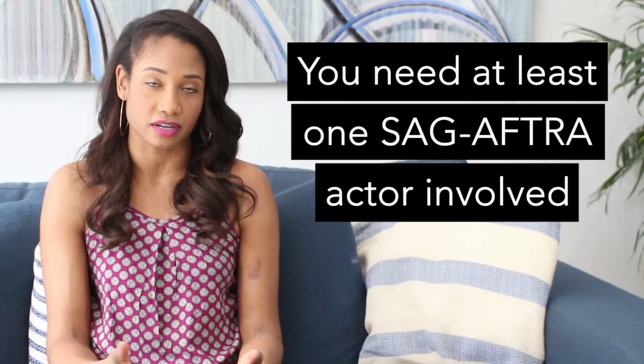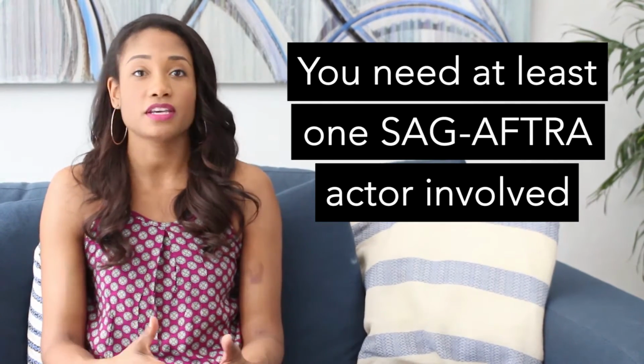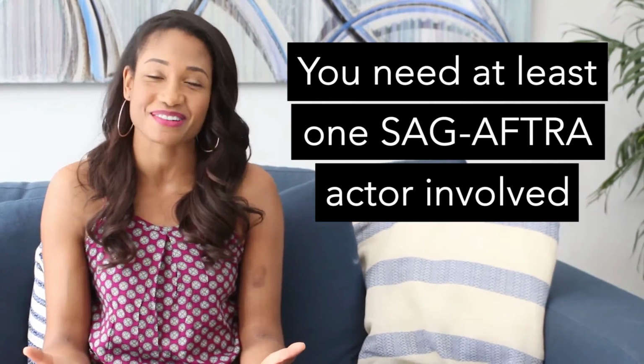Now, there are some rules. So one is that you need to have at least 1 SAG-AFTRA actor on the production, right? You can Taft-Hartley all the rest of the actors who are non-union, but you need to have 1 SAG-AFTRA actor. Now, just as with a regular Taft-Hartley, you also need to provide justification for why you're hiring non-union actors to perform your roles. So my advice is to be sincere and don't lie about the reasons.